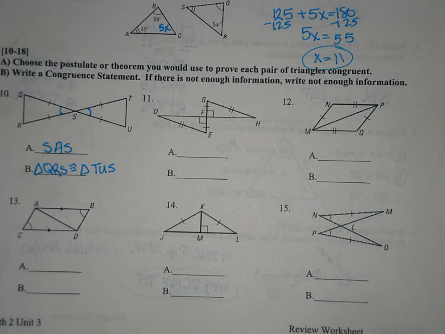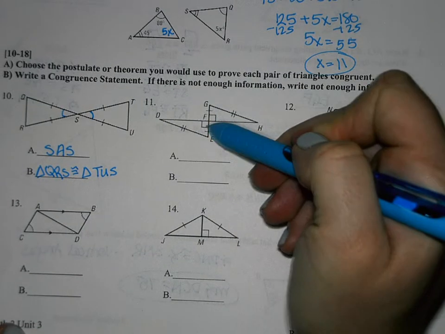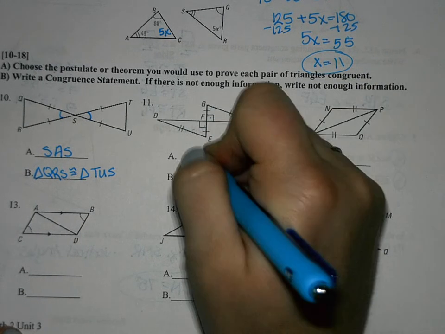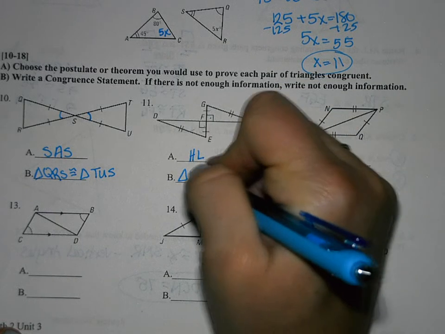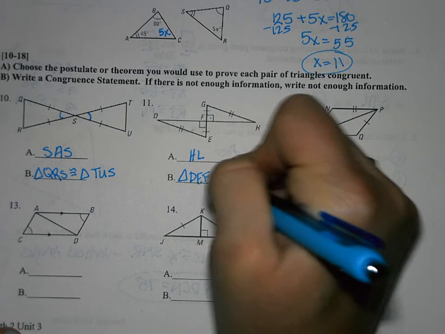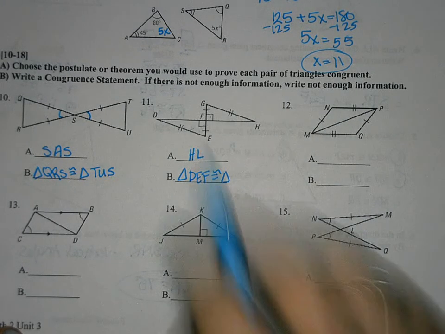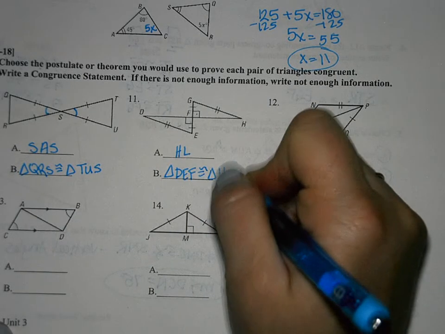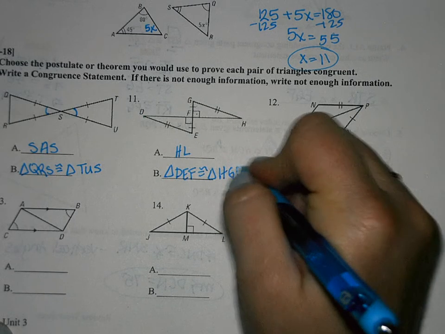I see some people nodding. By which one, Dana? By hypotenuse leg. Because they are both right angles, they have a hypotenuse congruent and one leg. They're congruent by HL. So we can say triangle DEF is congruent to triangle. And again, we have to make sure we match up like parts. So D came first, so H has to come first. So I went D to E, so H to G, and then finally back to F.